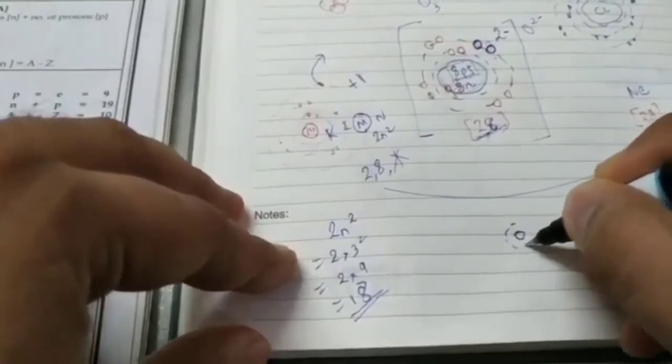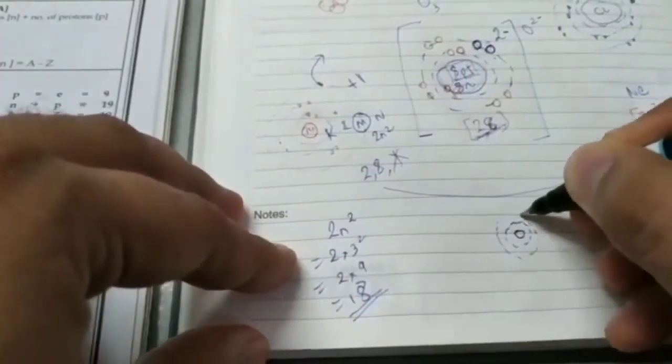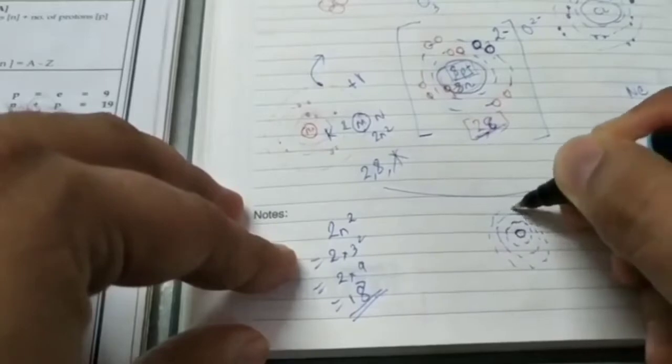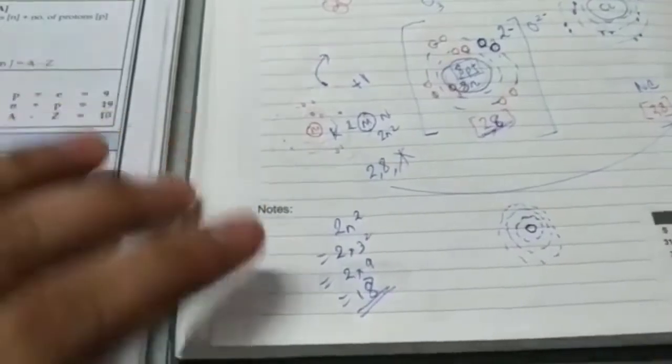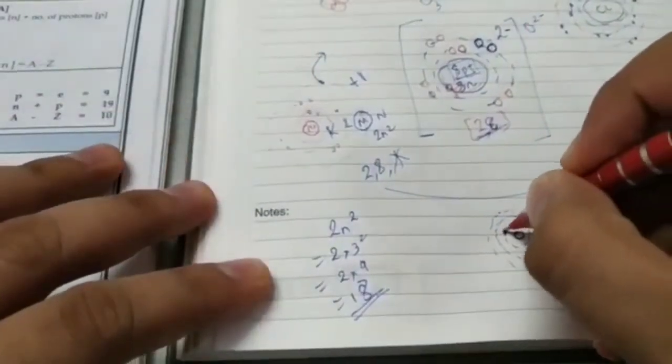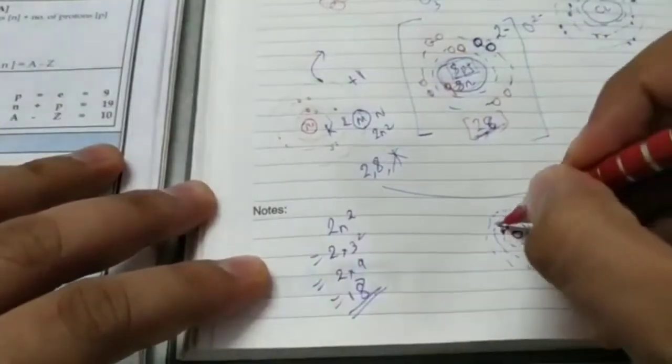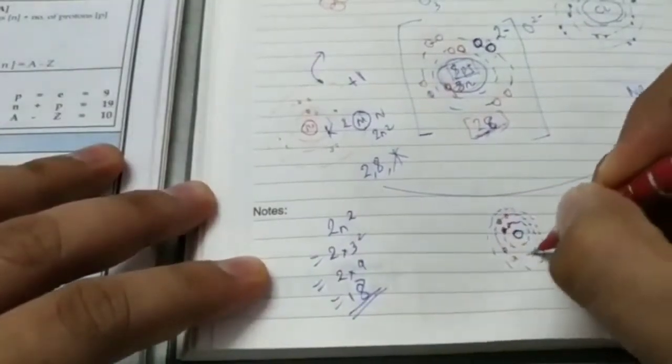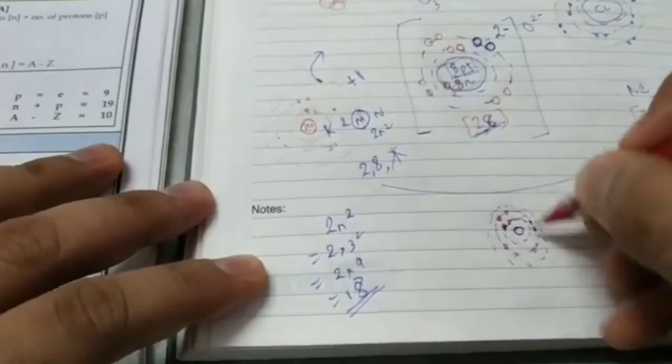Nucleus, just drawing the first shell, second shell, and third shell. Calcium's atomic number is 20. So let me draw 20 electrons. I've got 2 electrons in the first shell. I've got 8 electrons in the second shell: 1, 2, 3, 4, 5, 6, 7, 8. So totally 10 done. How many electrons are left?